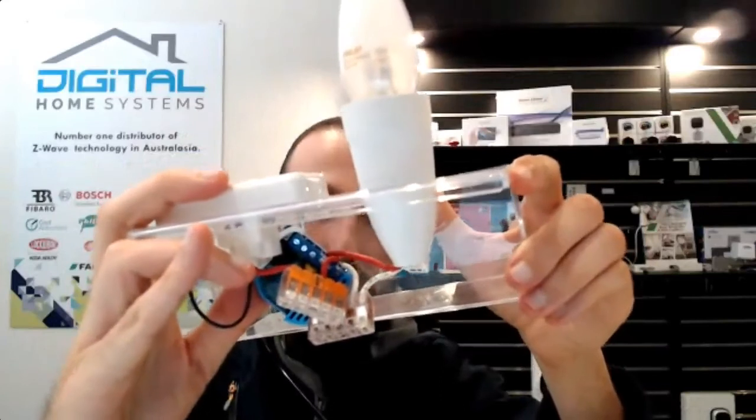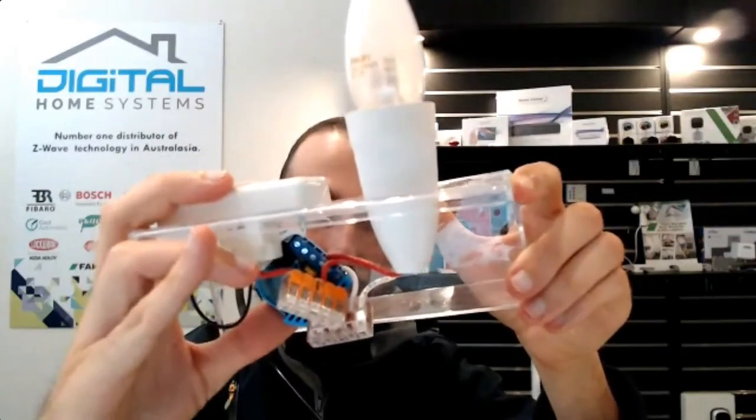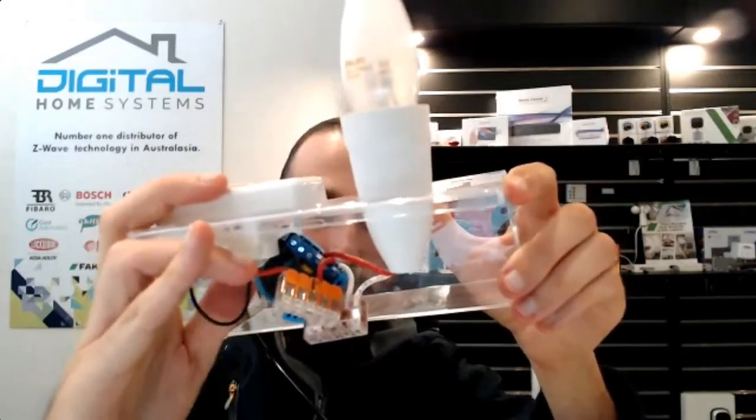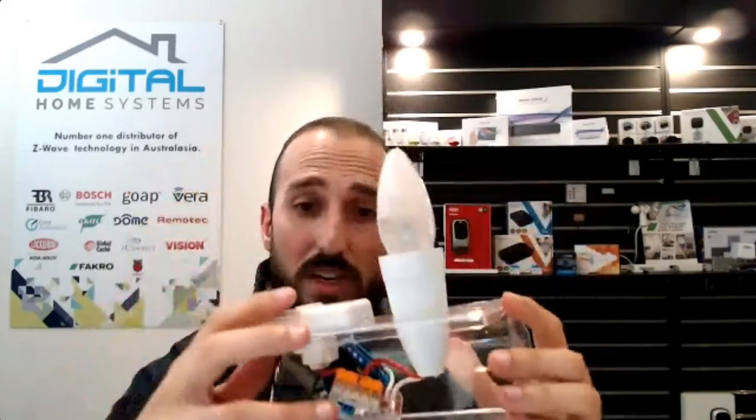So you can see that the wires do go straight into the module, and then they go from a power source and straight into the light. So yeah, please make sure that you follow the instructions in the user manual.